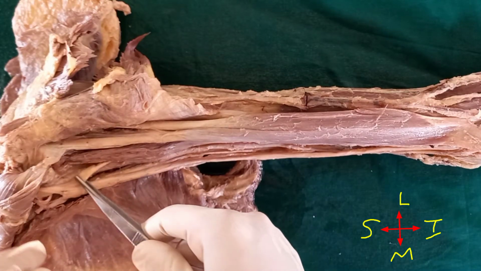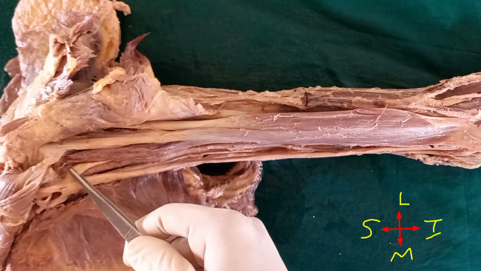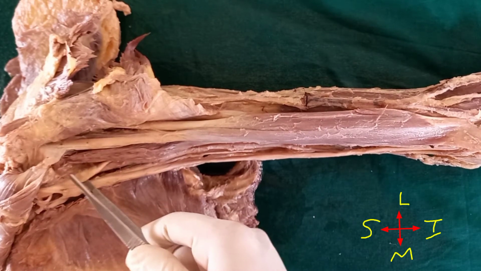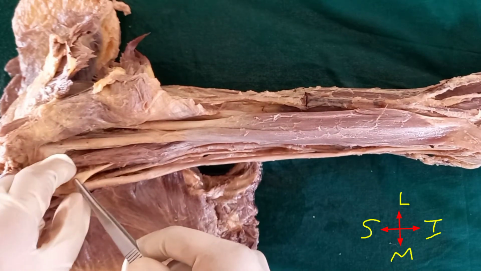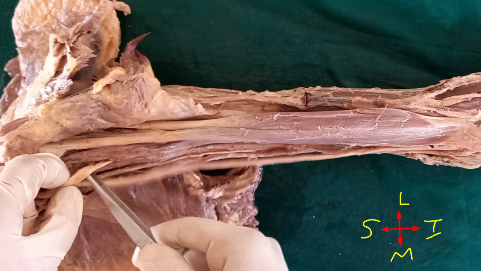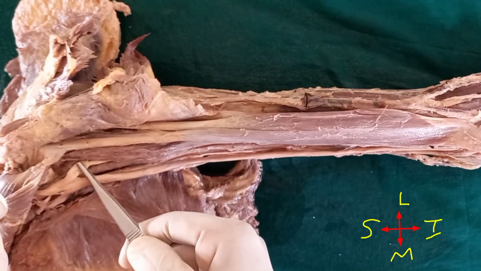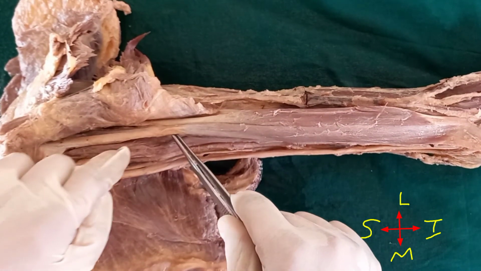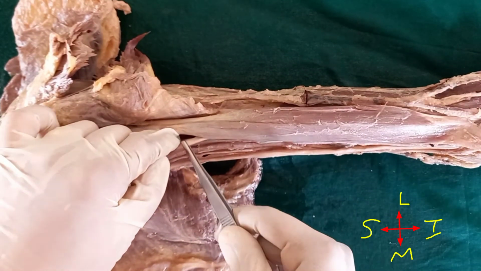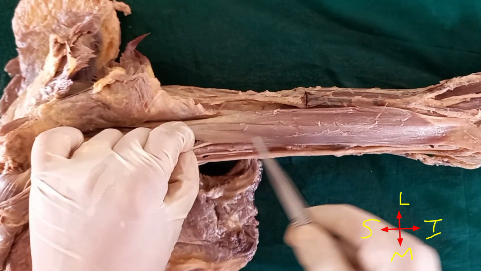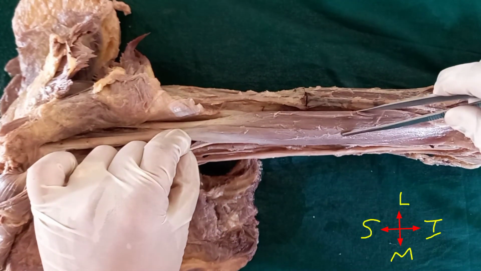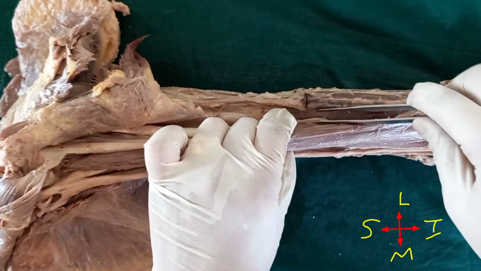So this is musculocutaneous nerve. It is a branch of lateral cord of the brachial plexus having root value C5, C6, C7. This nerve enters the arm by piercing coracobrachialis. So here it is piercing. This is a coracobrachialis and musculocutaneous nerve is piercing coracobrachialis. And after piercing coracobrachialis, this nerve passes downwards and laterally between biceps and brachialis.